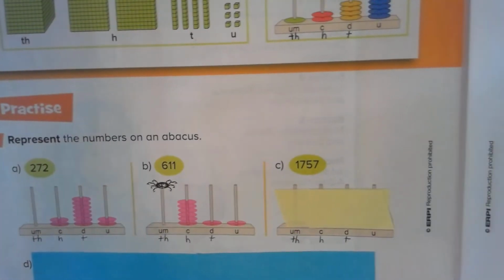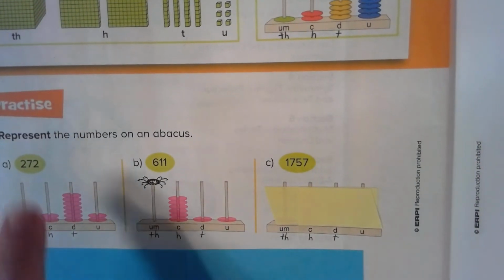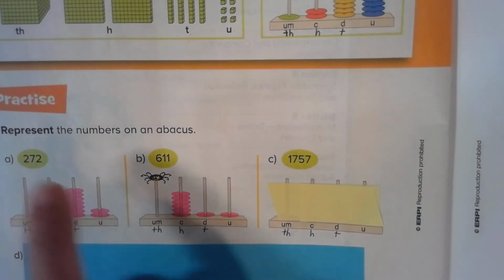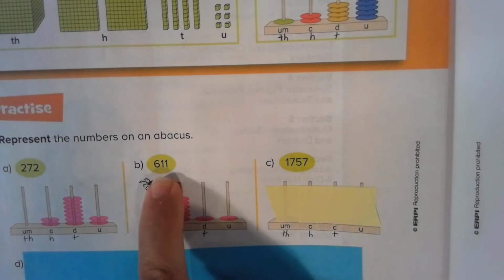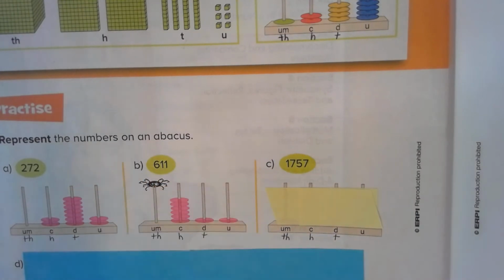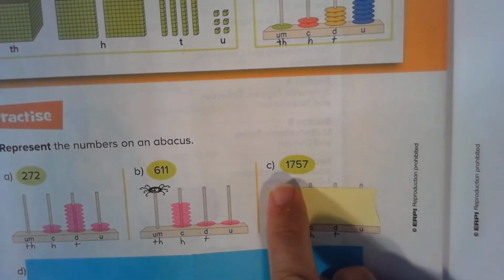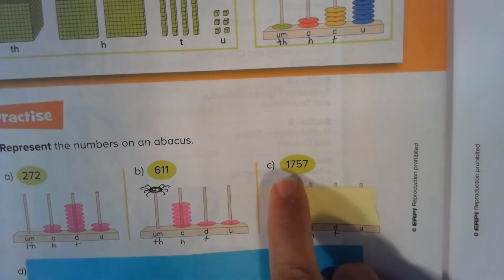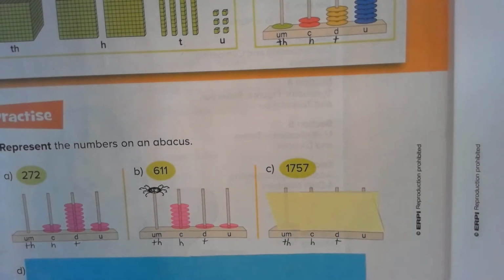Oh, the next one's a little bit harder. The first one, we had hundreds, tens, and units. B, we had hundreds, tens, and units. But look at C. C has 4 numbers. It has 1,757.